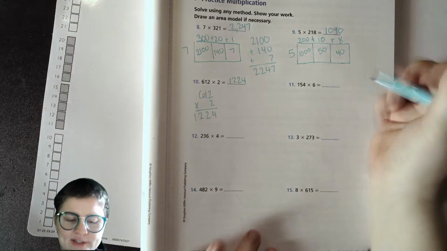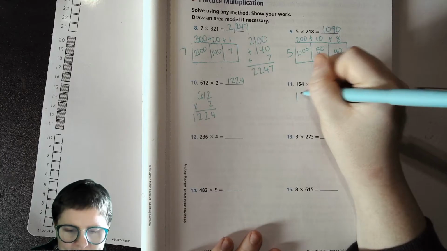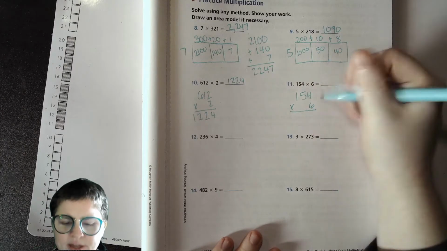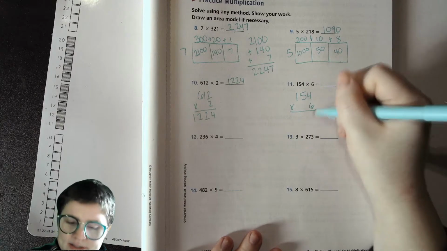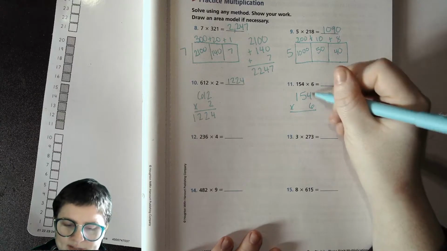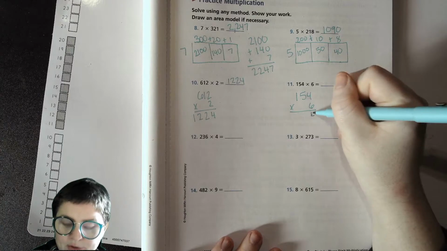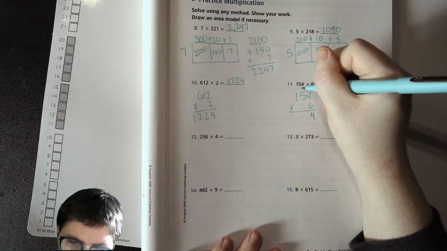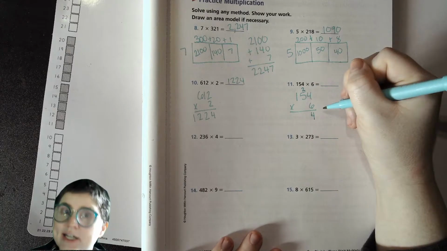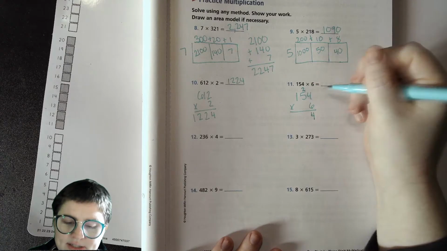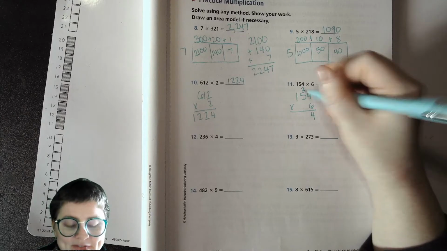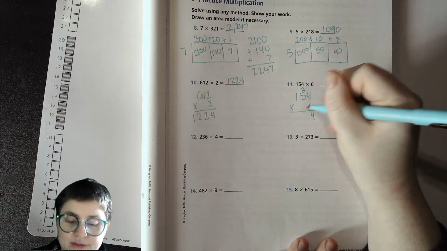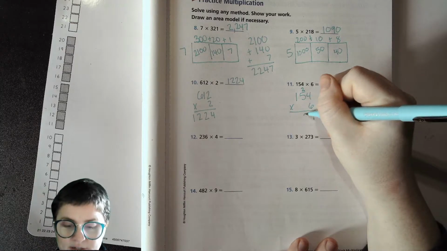All right, let's do another one, classic style, just for fun. 6 times 4 ones is 24, so we put our 4 in the ones place, and I'll put my 2 up top to add it into my tens. 6 times 5 is 30, plus 2 more tens, so 32 tens.